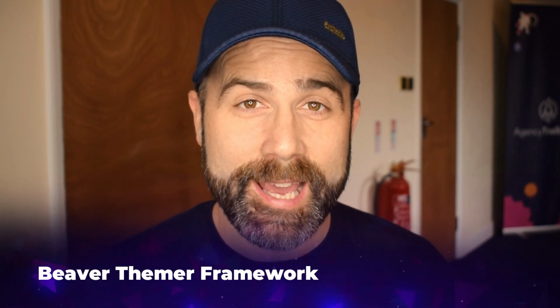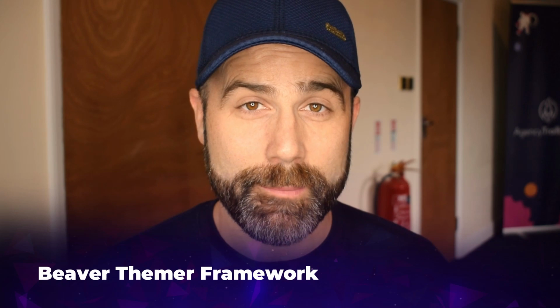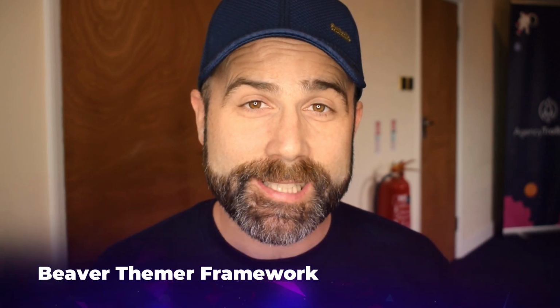And then finally, we utilize Beaver Builder and the Beaver Themer framework, which allows us to design the archives, that's the lists for all of this data, and also allows us to design what the single pages would look like too from those custom post types. It also gives us the ability to design and build the entire site with very, very minimal code. And it's certainly something that has completely changed the way that we build websites for all of our clients.